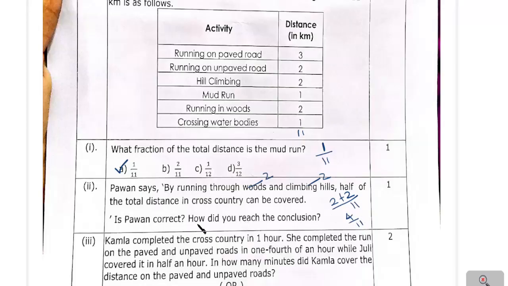Is Pawan correct? How did you reach the conclusion? Half of the total distance. So what is half of the total distance? 11 by 2 is 5.5. So it's wrong, because the distance covered is only 4 by 11, which is not 5.5. So he is not correct.